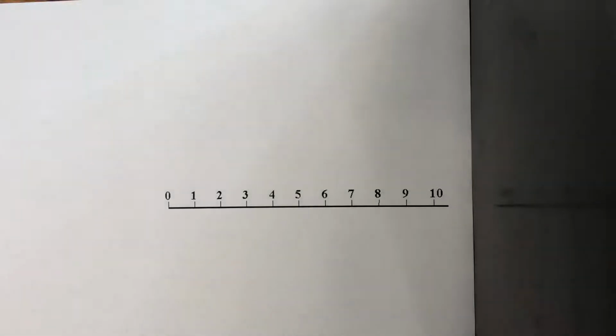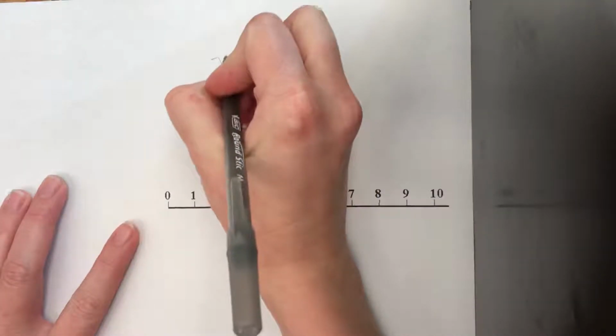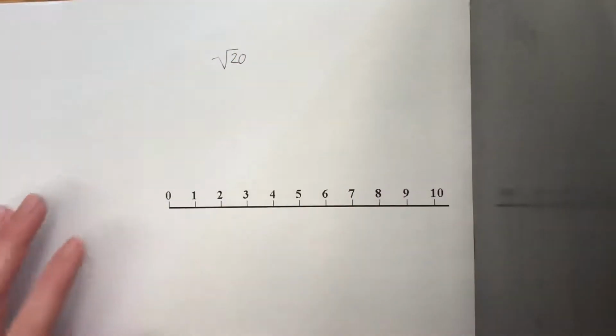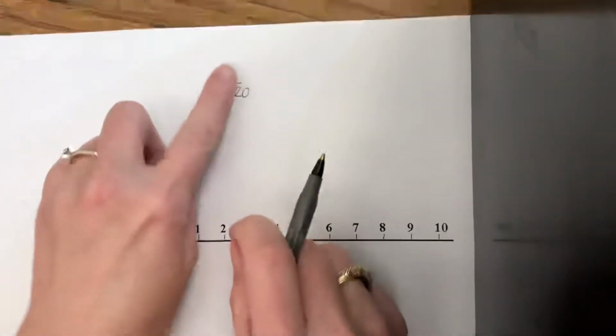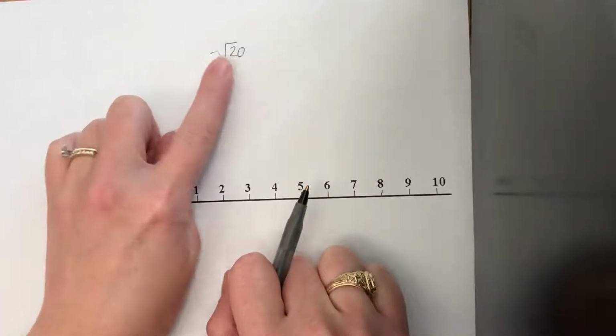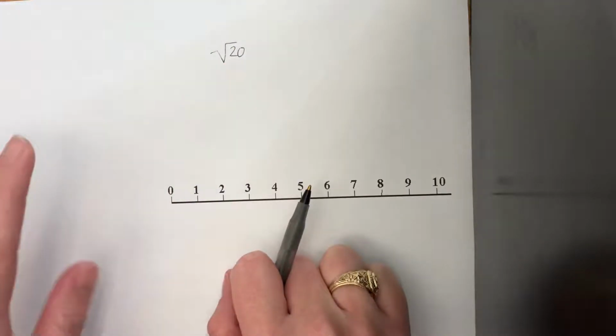This tutorial is to help you with approximating irrational numbers. So approximating means finding about where these numbers would lie on a number line. Obviously we could use a calculator and take the square root of 20, but how would we do it without a calculator?